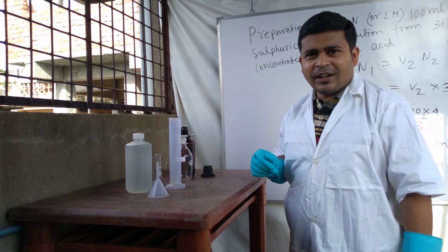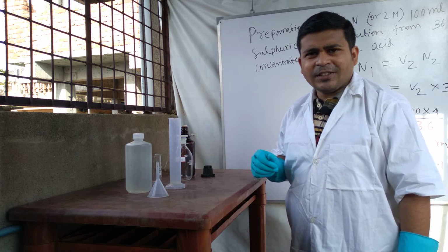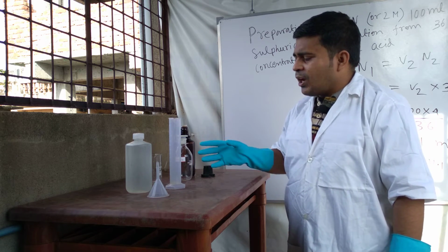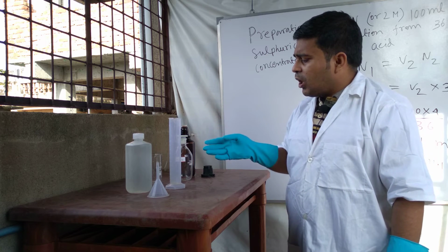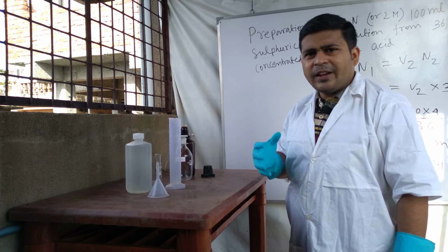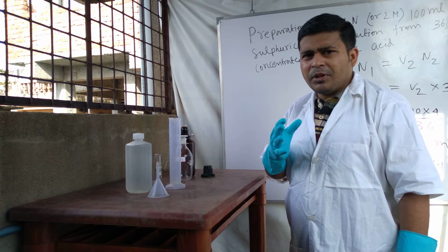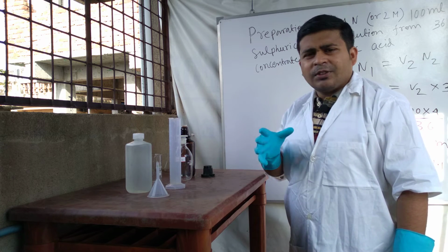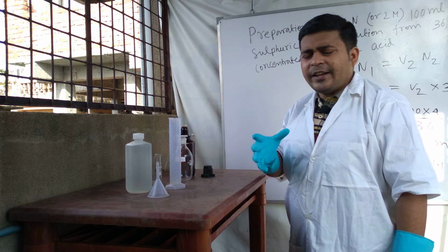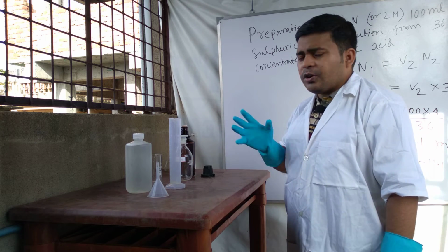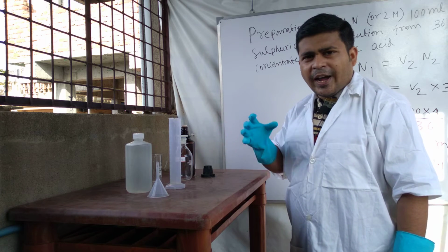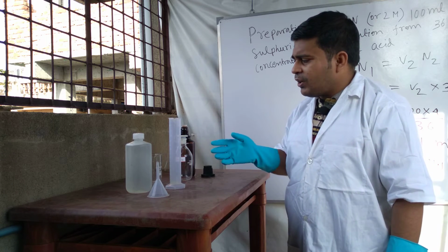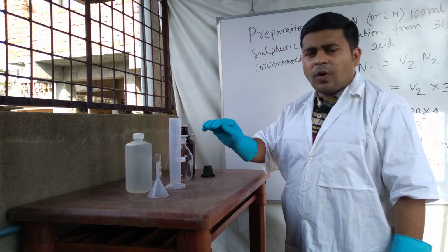That is very dangerous because an exothermic reaction is taking place where a high amount of heat is produced. So if you add water to acid, it means it is dangerous, any accident can happen. So for this reason, we add this concentrated sulphuric acid after measuring water.